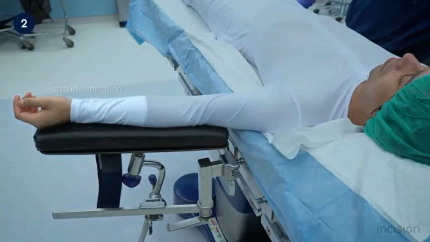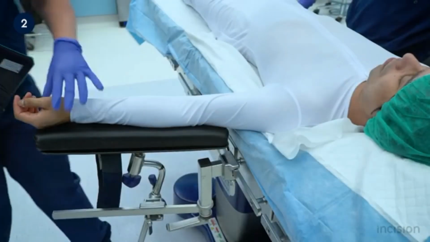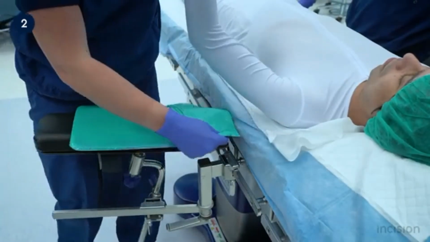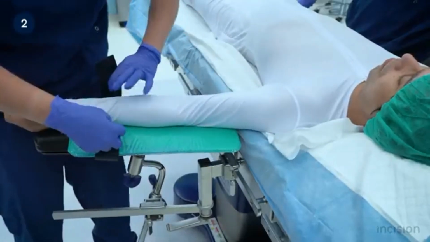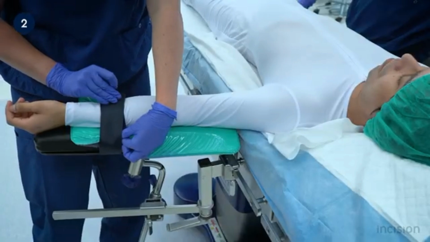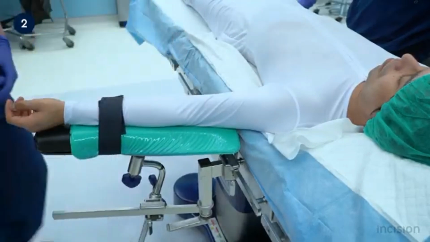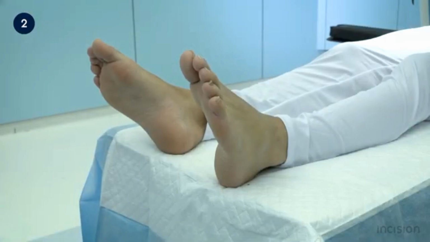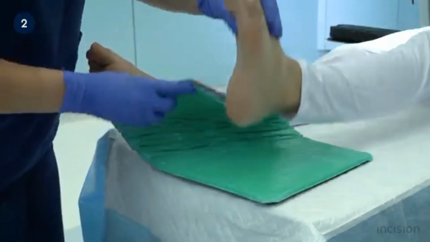Take note also of how the arm is kept in supination, preventing potential compression of the ulnar nerve at the medial epicondyle. A further protective measure is the placement of a gel pad between the arm and the arm support. Safety straps are then used to secure the arm to the arm support. In this position, the heels are also at risk of pressure complications. For this reason, a gel pad is placed between the heels and the surgical table, as shown.